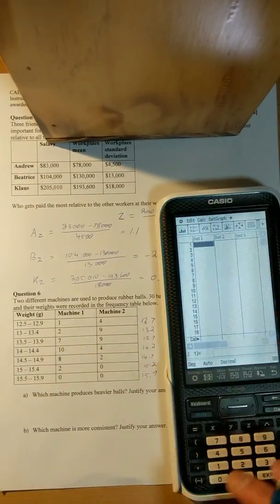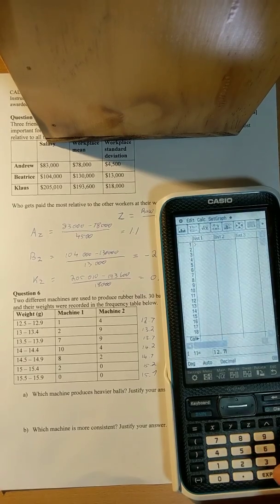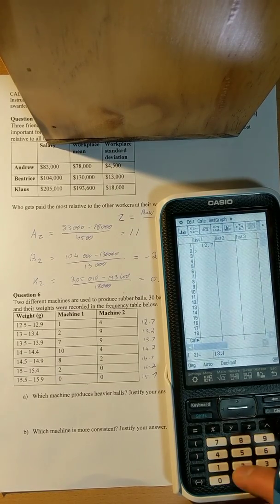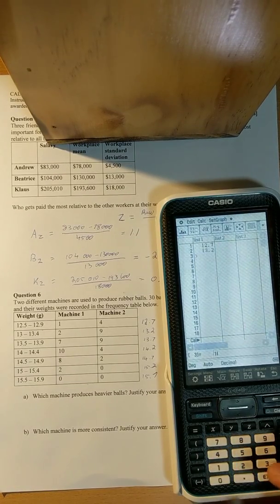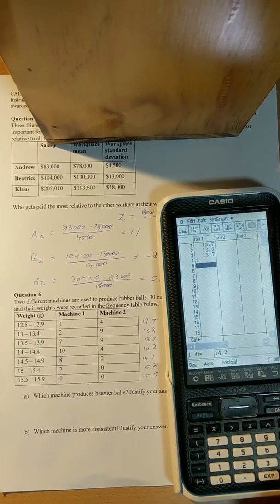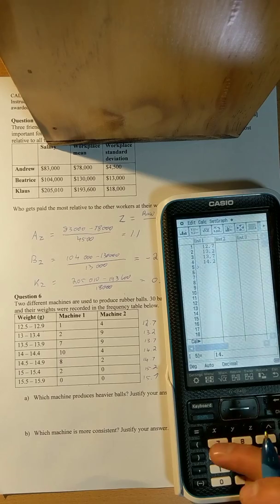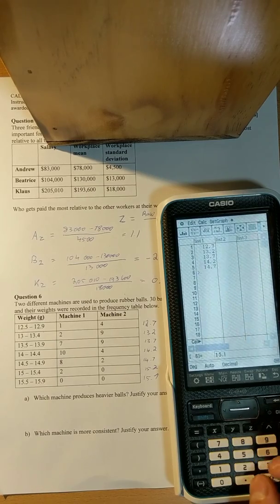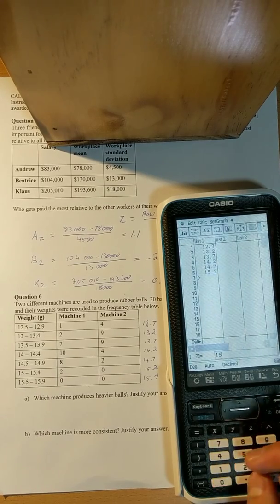So we've got 12.7, 13.2, 13.7, 14.2, 14.7, 15.2, and 15.7.